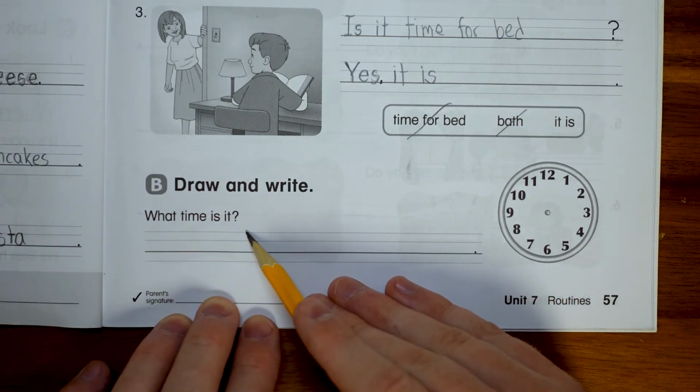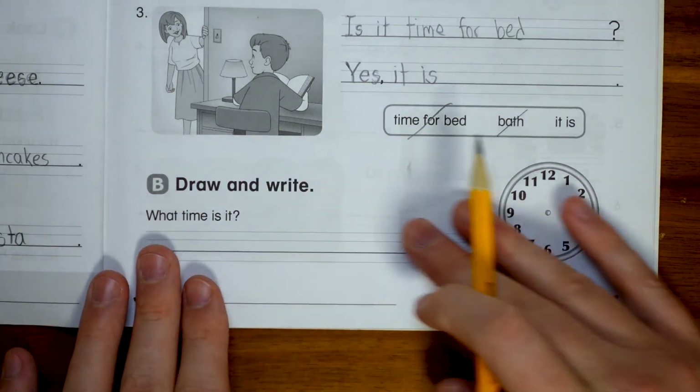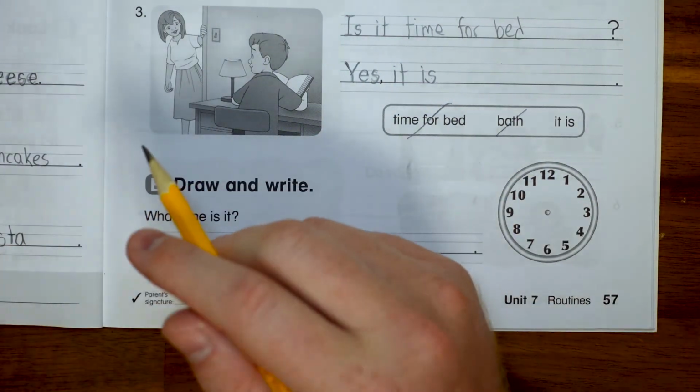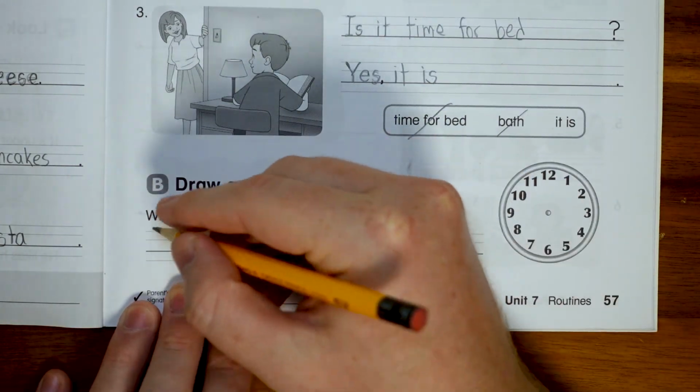And part B just says draw and write. What time is it? So we have to write the time here and draw it on this clock. So you can look at your own clock, but for me, it is 10 o'clock in the morning.